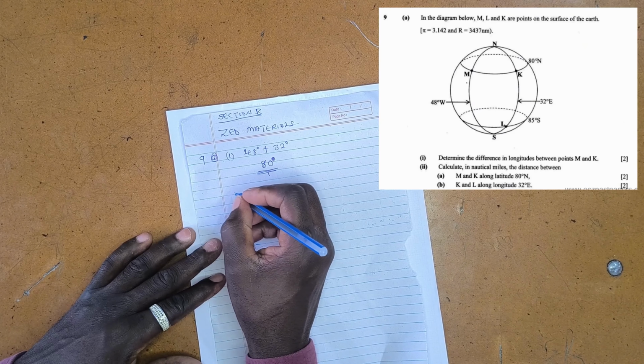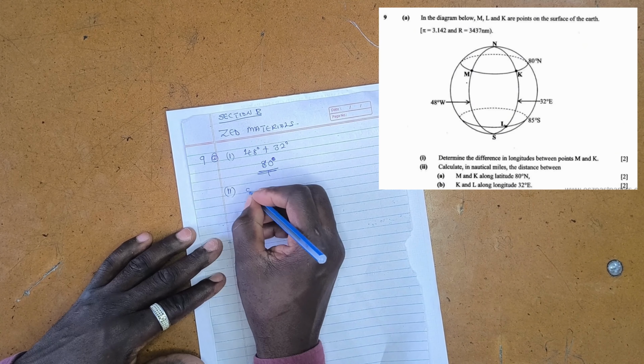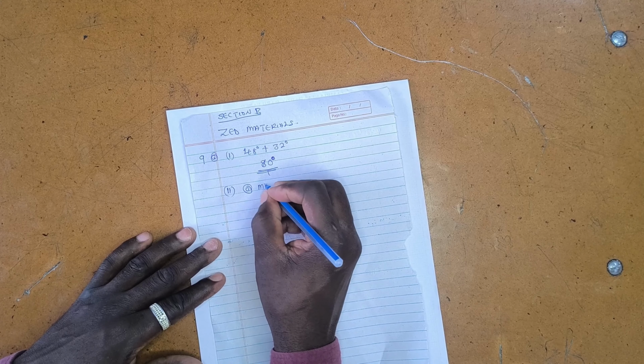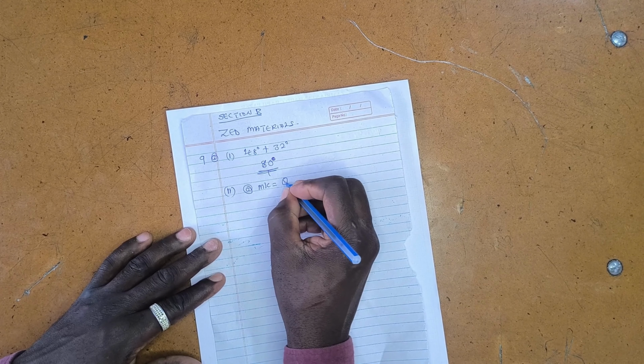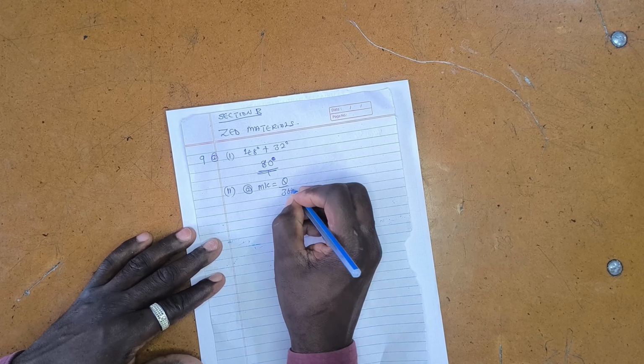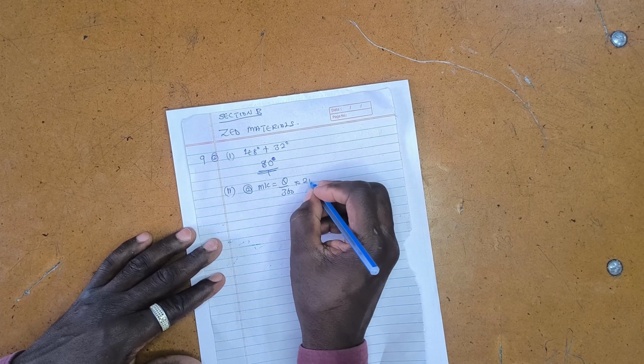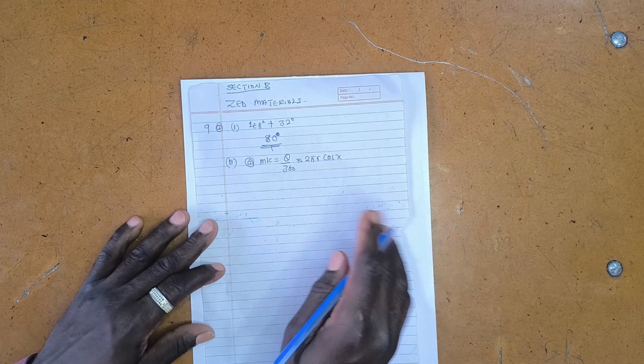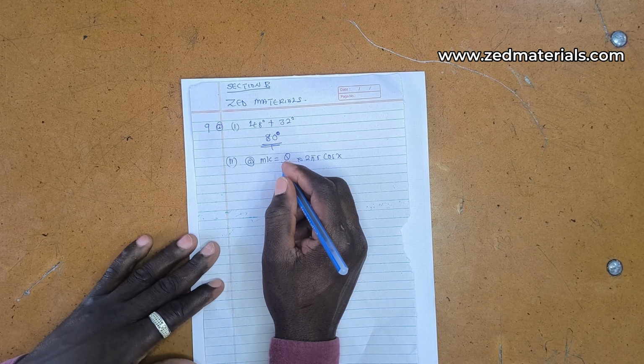Next, Roman numeral number 2A. They are saying you calculate in nautical miles the distance between M and K. So you just say MK is equal to theta over 360 multiplied by 2 pi r cos x. We are dealing with a small circle, not great circle. So what is your angle on MK?